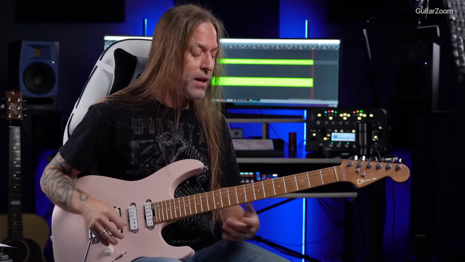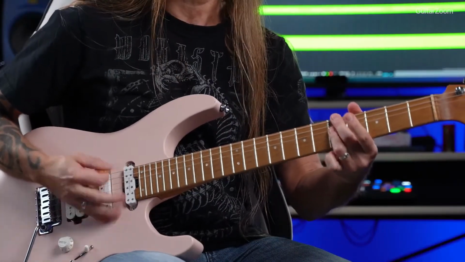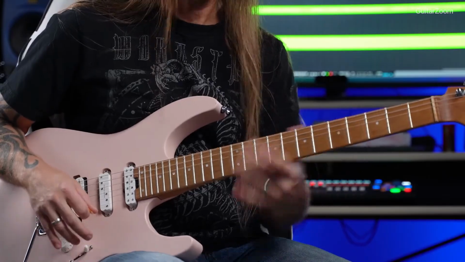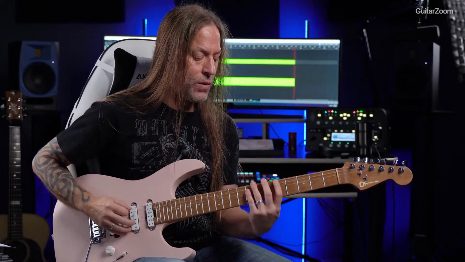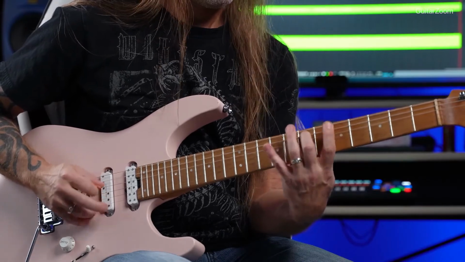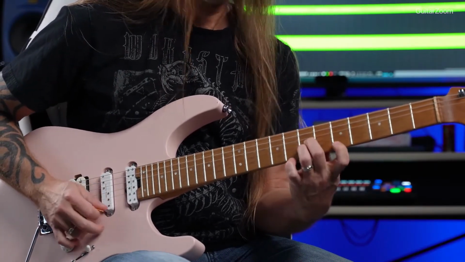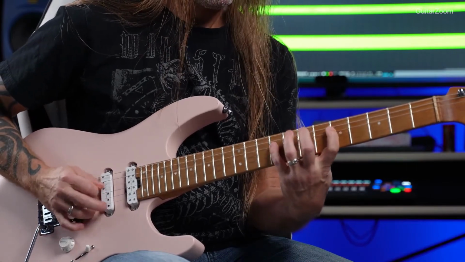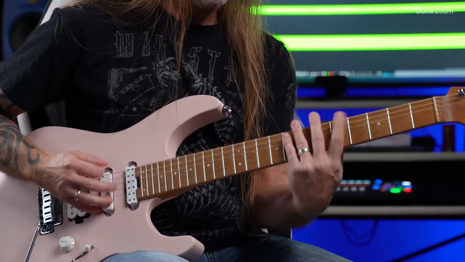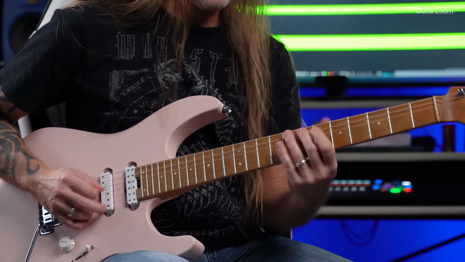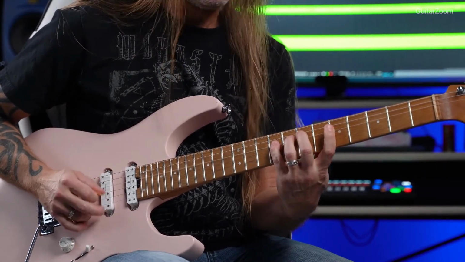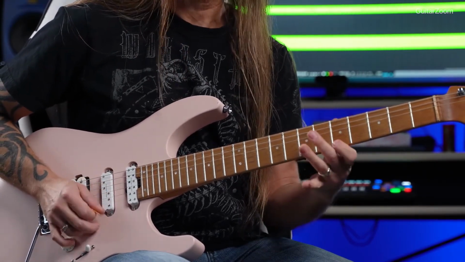Let's look at the next one. We have A minor. Okay? The mode that exists here, we're in the key of G major. We're playing the 2nd mode, which is A Dorian. So when we play this, I'll just play it for you first here, just so you can hear this. So I'm playing 5, 8, 7, 5, 9, 7, 7, and then 5.